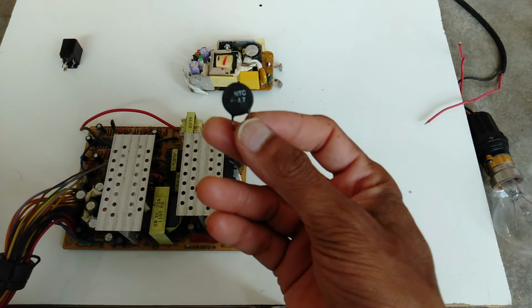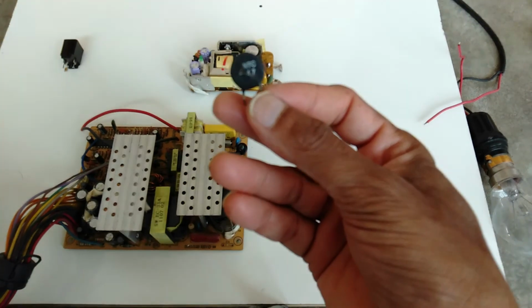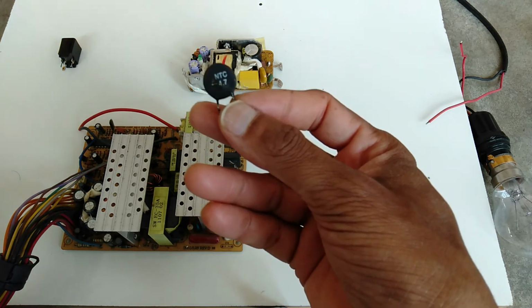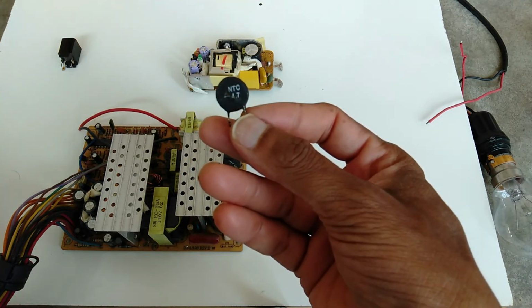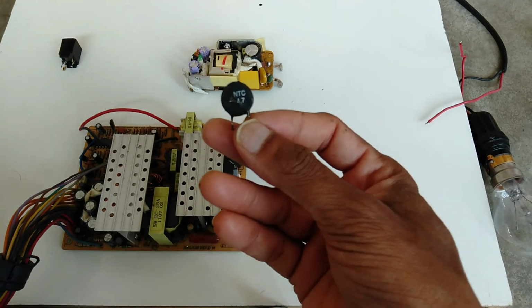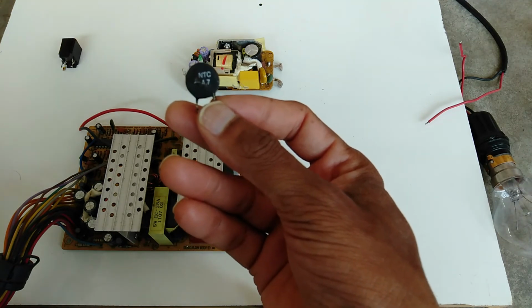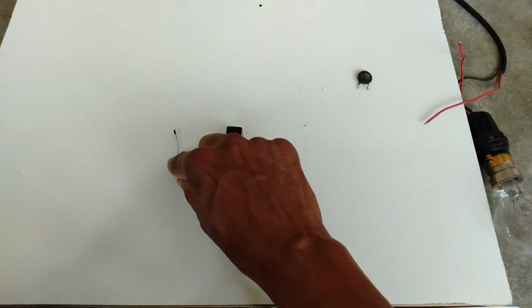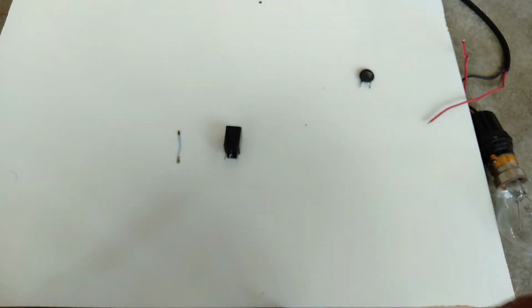NTCs are small in size with fast response and high power handling capabilities. Fast response to surge current and a wide operating temperature of -55 to +200 centigrade. This type of PTC is used in laptop battery chargers. When the laptop battery overheats, this resistor becomes a high ohms resistor. It will stop charging.